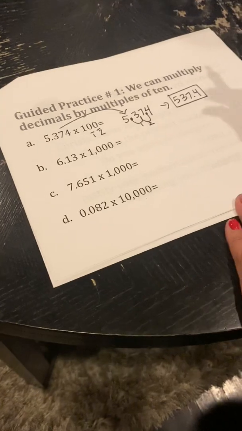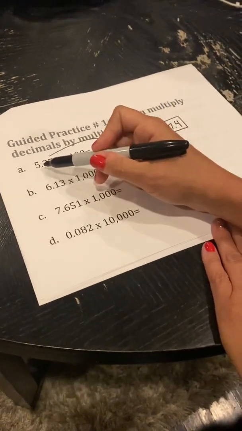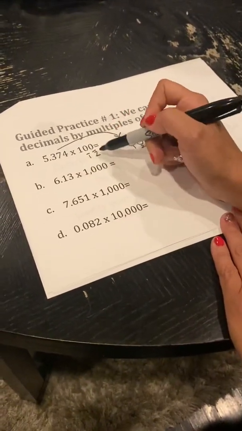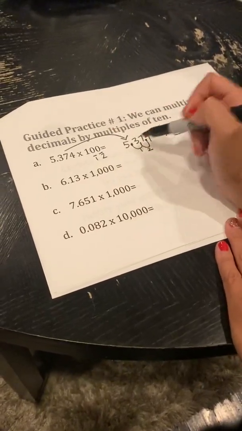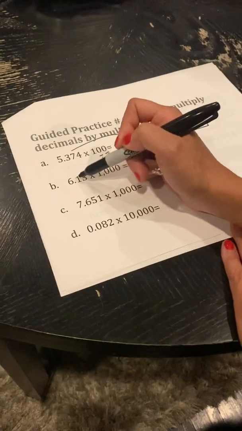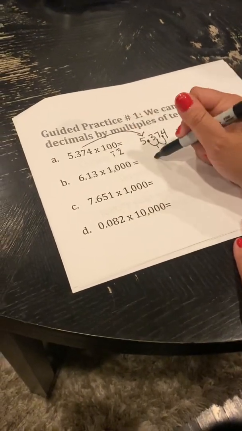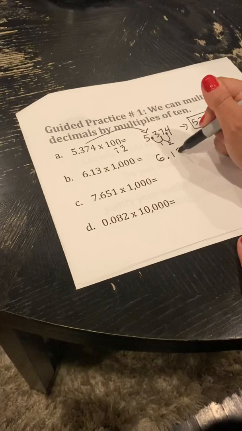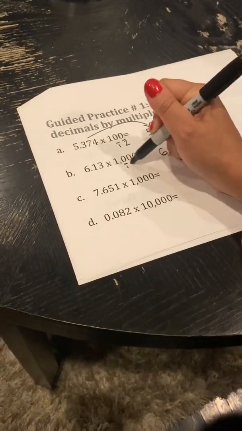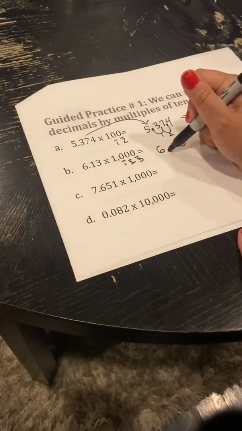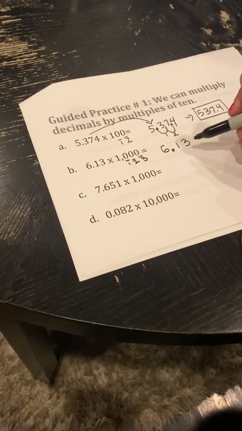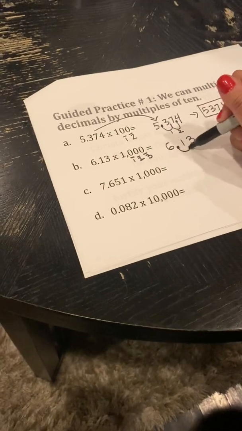All right, so in this lesson today, we're just taking our decimal point and shifting it over based on the number of zeros we have. We're always moving the decimal to the right because the numbers are going to get bigger. So I'm going to take 6 and 1300ths. I'm going to write 6 and 1300ths. All right, and I'm multiplying it by 1,000. In 1,000, we have 3 zeros. That means I'm going to take my decimal point and move it over to the right 3 times. 1, 2, 3.